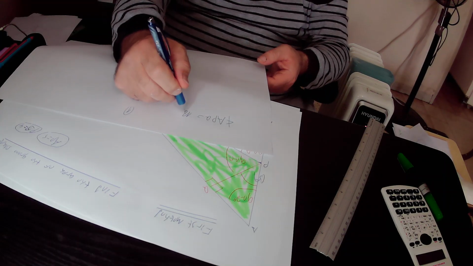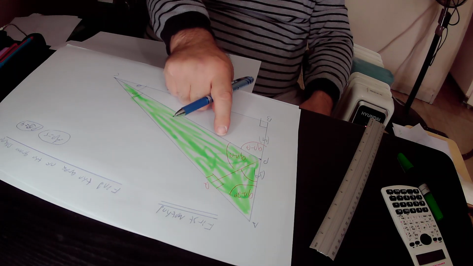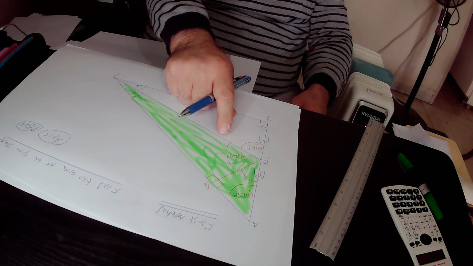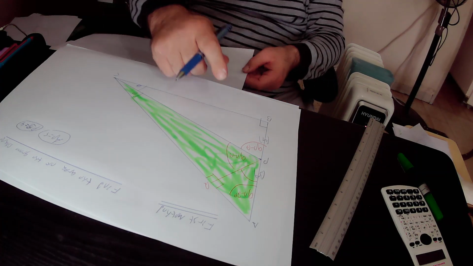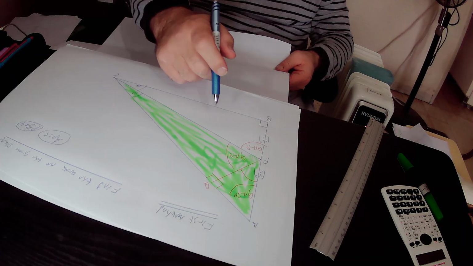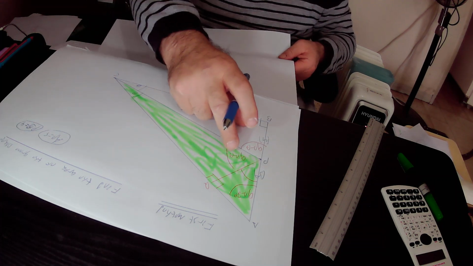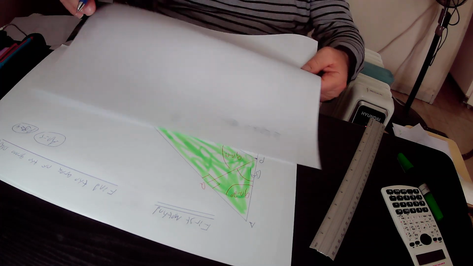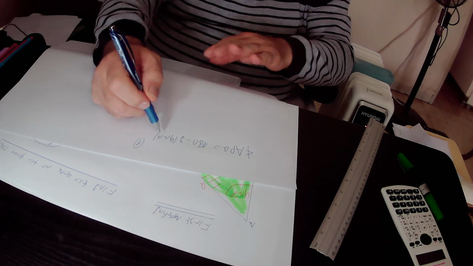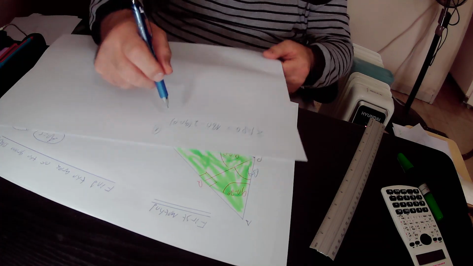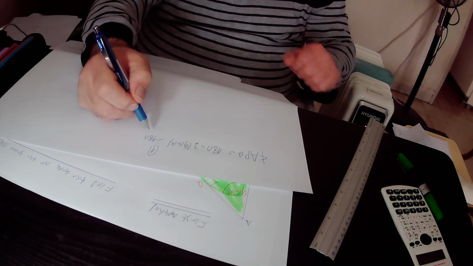So it is 180 degrees. What is the sum of those two angles? Because those two angles are identical, it must be equal to 2 times 90 degrees minus theta. The sum of those two angles is 2 times 90 degrees minus theta. So in total, the size of this missing angle APQ is equal to 180 degrees minus 2 times 90 degrees minus theta.